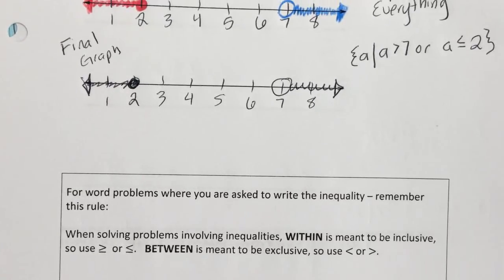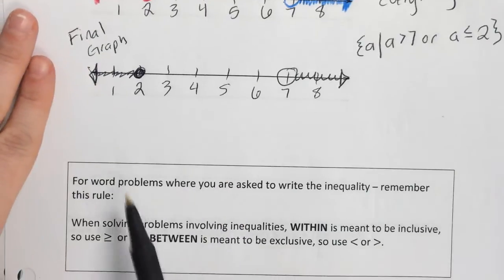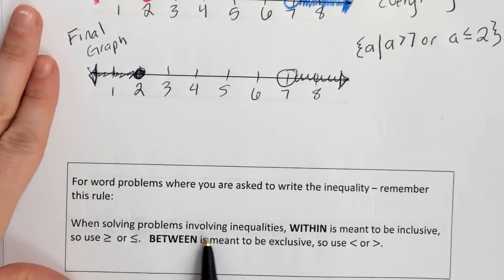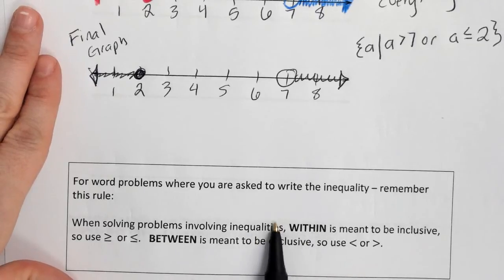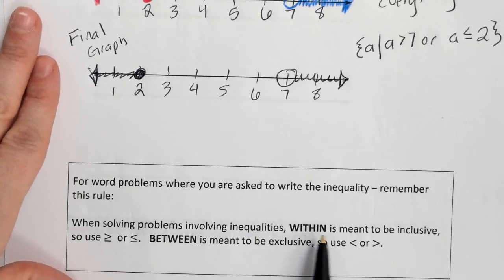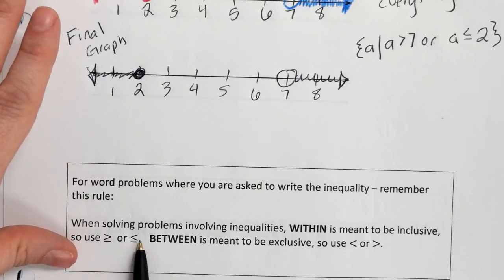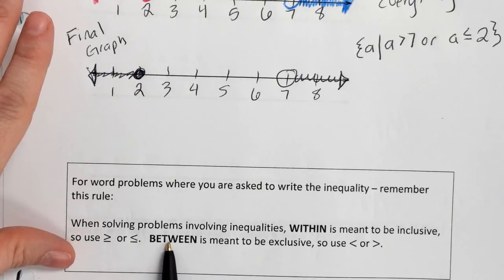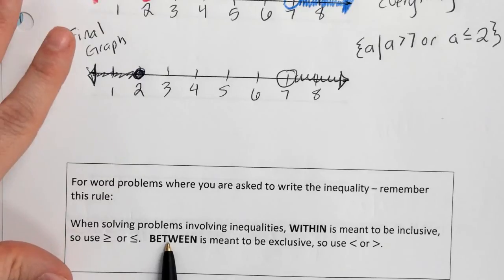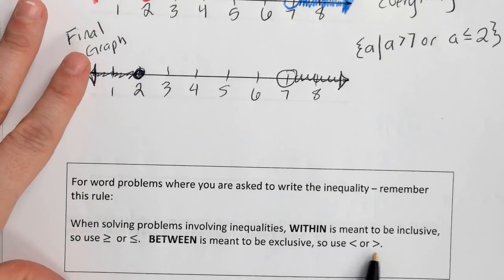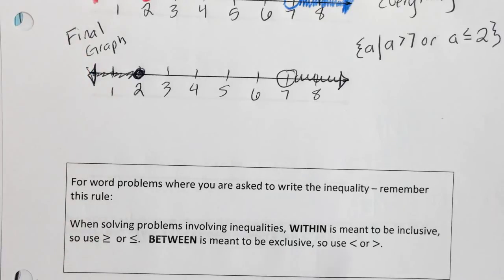Okay, the last bit is talking about word problems. This is just a little helpful hint right here. It says when solving problems involving inequalities, if you see the word within, that's meant to be inclusive. So that means you're going to have the or equal to's. But if you see between, like between 2 and 5, that's not inclusive. So that means no or equal to. That just may be something you want to look back at later.